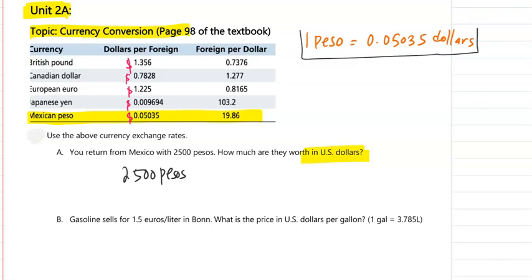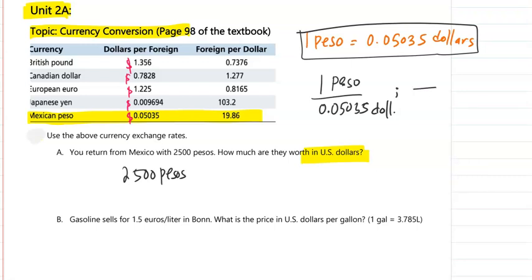This is the conversion factor, in fact. And from the conversion factor we get two fractions. In other words, the fractions are 1 peso over 0.05035 dollar, I just write DOLL here, and the other fraction is going to be 0.05035 dollar divided by 1 peso.